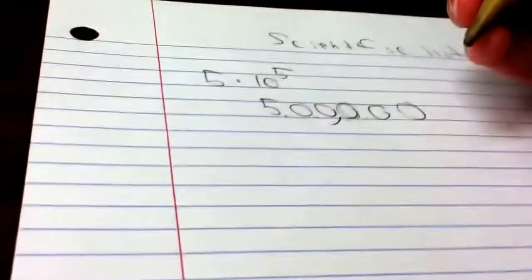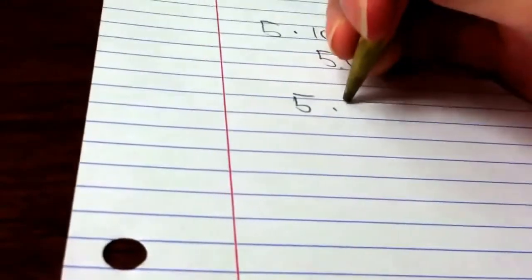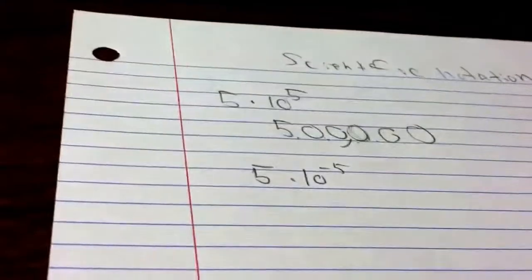This is the trouble people have been having. I think it's the negative exponents that cause the trouble here. So if this was 5 times 10 to the negative 5th, the decimal moves over to the left. That way. If it's a positive, it goes the right way. That way.